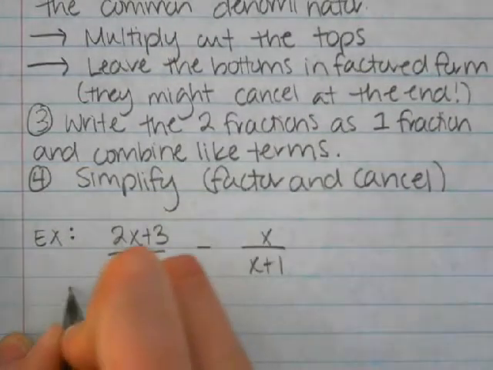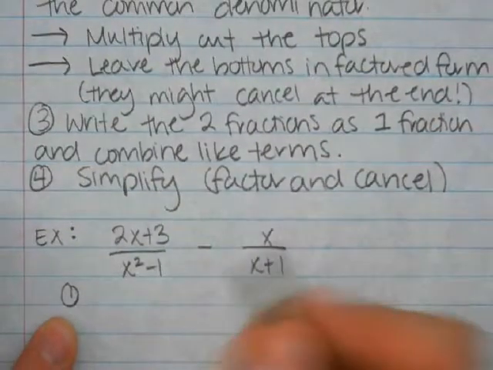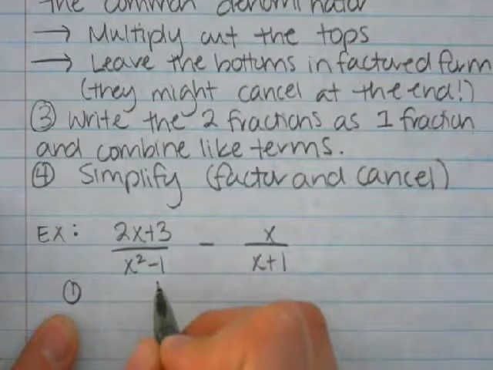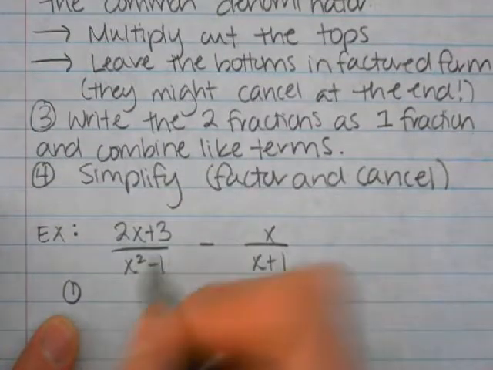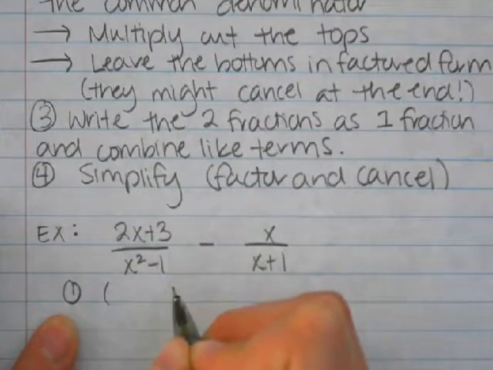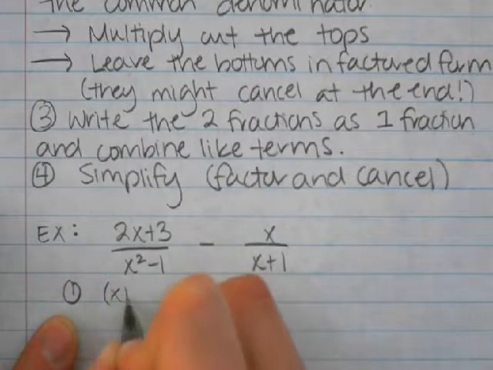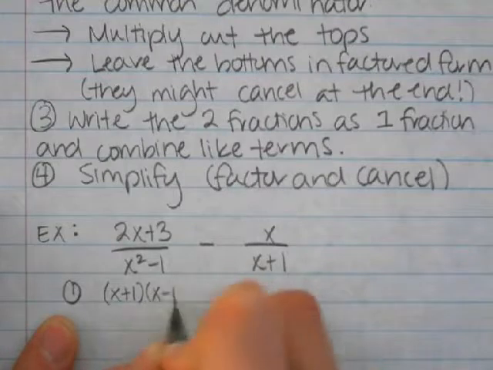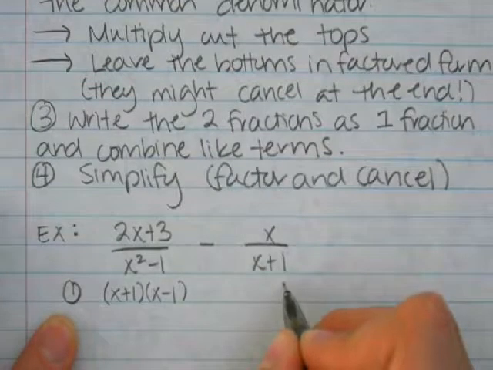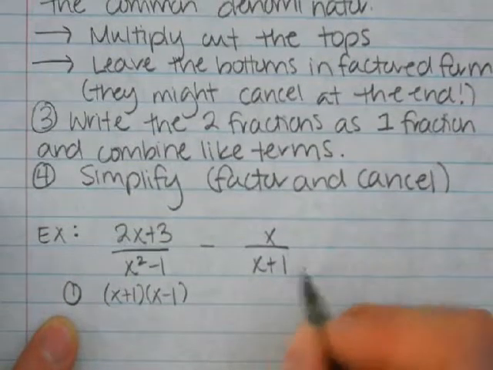What was step 1? Factor. How do we factor x squared minus 1? (x + 1)(x - 1). How do we factor x + 1? It stays the same. It's in parentheses.